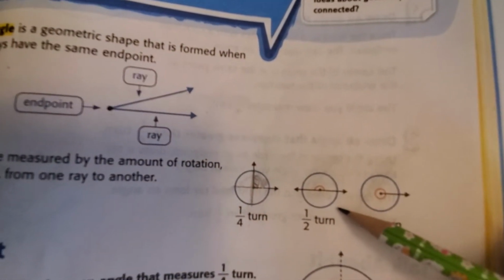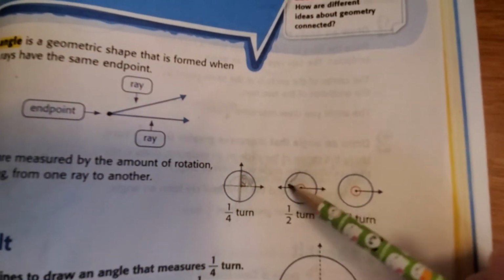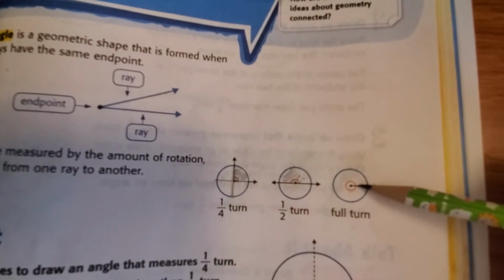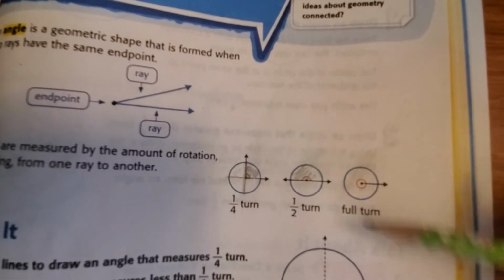This might be called half a turn if you think about it in terms of a pie. It's cut in half, right? And then this is a full turn because it's one full pie, okay? Not cut into any pieces.